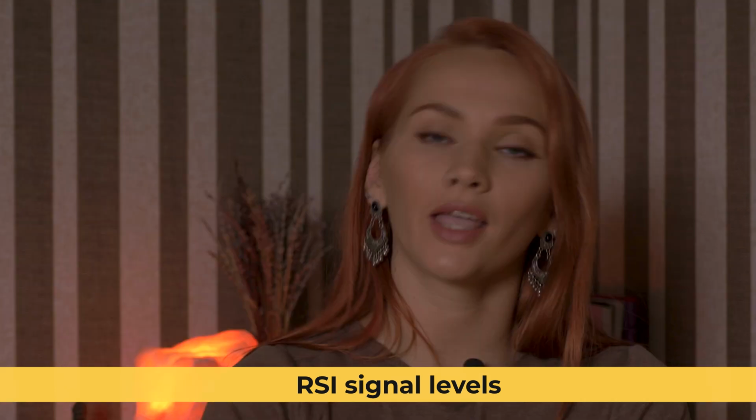RSI signal levels. So how does one use signal levels? Depending on their value, they are also called overbought and oversold levels. On the indicator scale with divisions from 0 to 100, the range from 0 to 30 is considered an oversold zone, and from 70 to 100 an overbought zone. The interval from 30 to 70 on the indicator scale is called the central zone. It is important to remember that entering the market should be considered at the time the indicator curve leaves the overbought and oversold zones, and not vice versa.